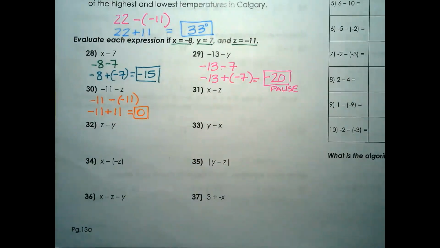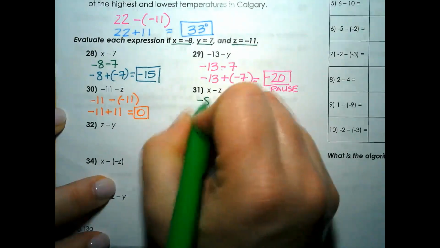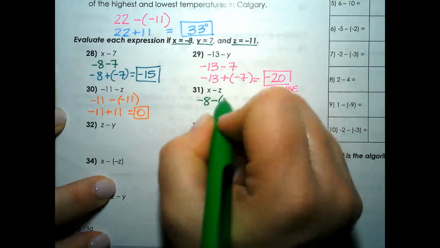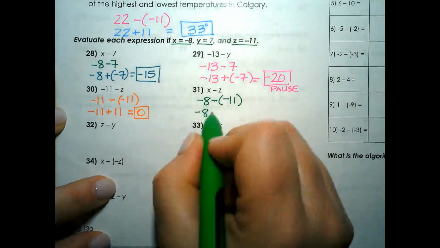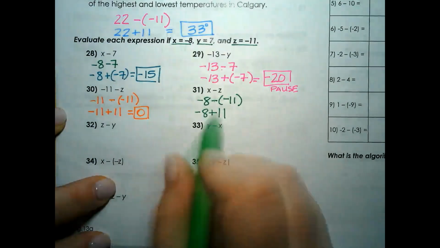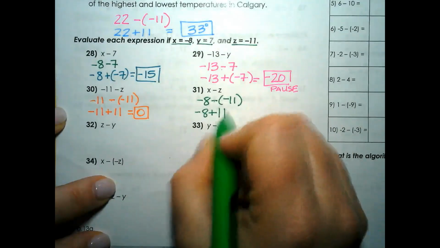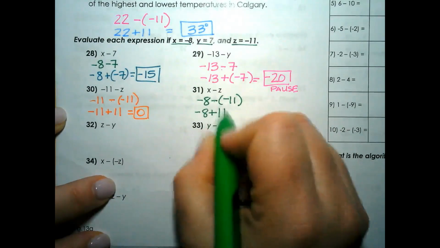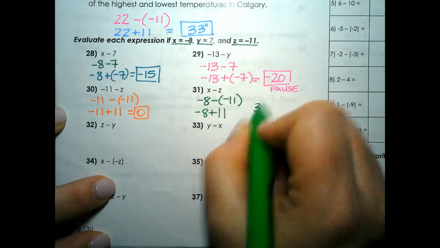Okay. Question number 31. First we substitute. So -8 minus -11. Okay. Subtracting a negative is like adding a positive. Two different signs. We subtract and keep the sign of the highest absolute value. So since 11 has the highest absolute value, my answer will be positive, and the difference between these is 3.